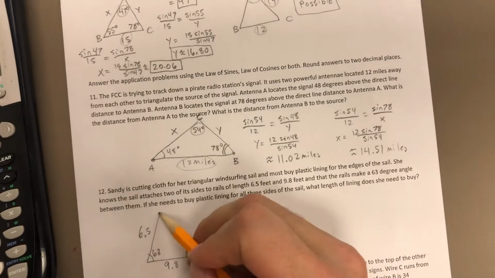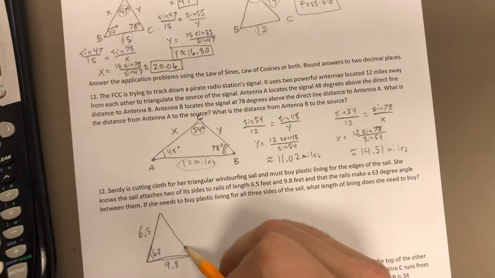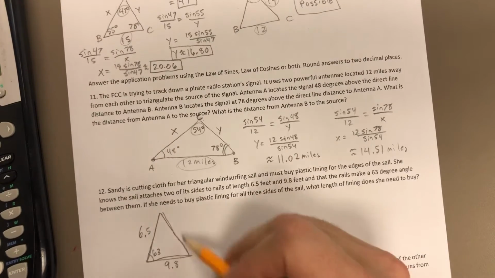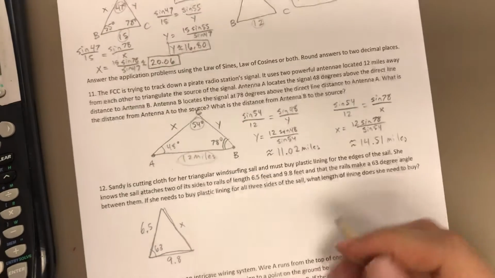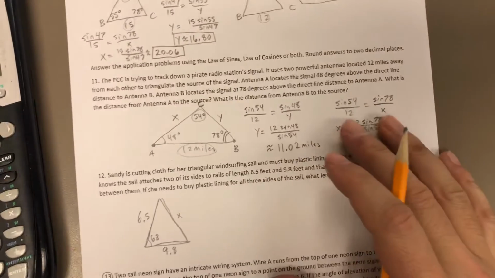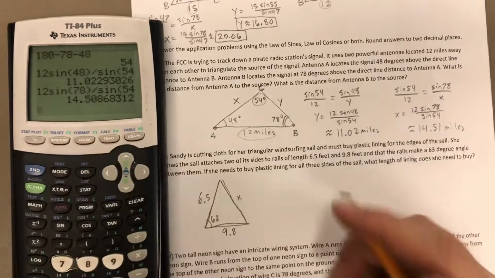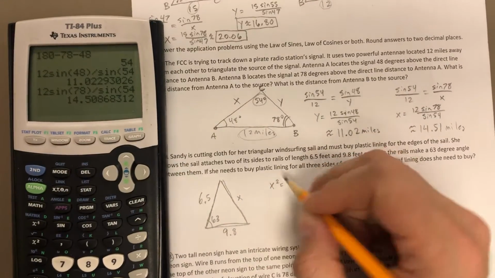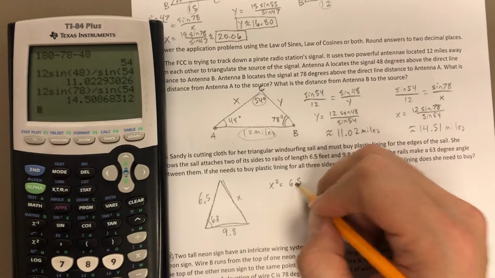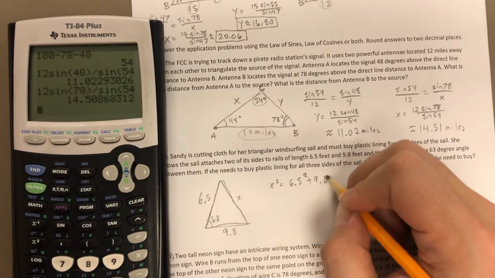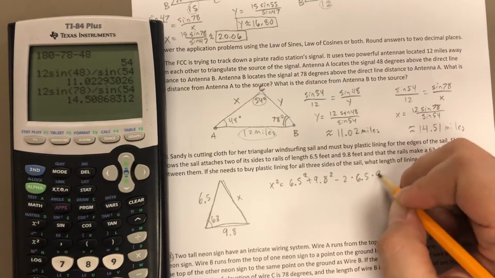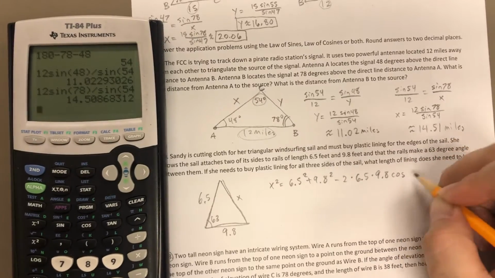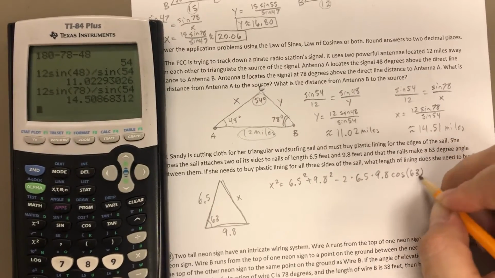So in other words, we need to find the other side length. And then once we find the other side length, if she needs to line all three sides, then we just add up those distances. So we just need to solve for x, and that's it. So we use the law of cosines in this case. So let's write it up and then type it in. X squared is equal to 6.5 squared plus 9.8 squared minus 2 times 6.5 times 9.8 times the cosine of the angle between them, which is 63 degrees.